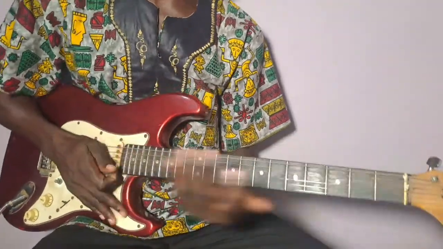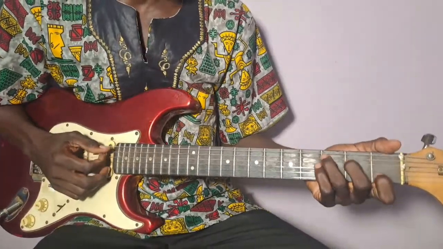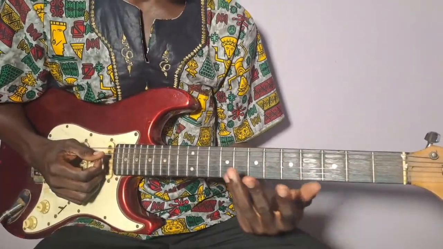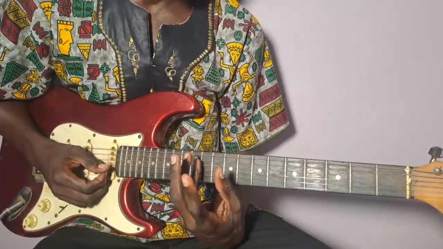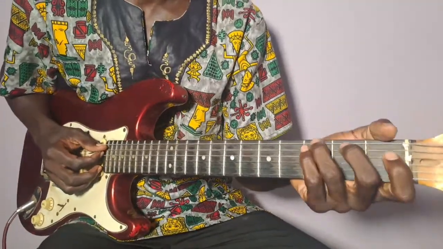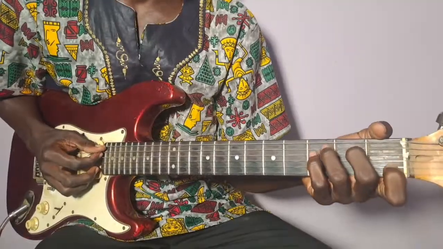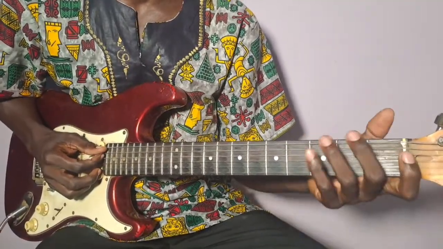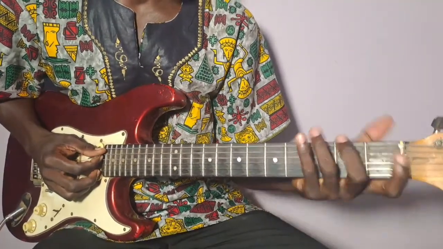Today somebody asked a question about yesterday's lesson. I played a minor scale, the pentatonic minor scale. He asked if it is a Dominant, or a Lydian scale? No, this is the Lydian scale.